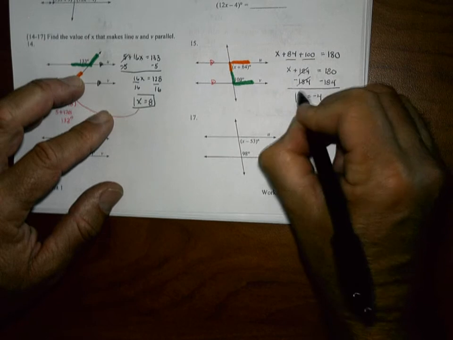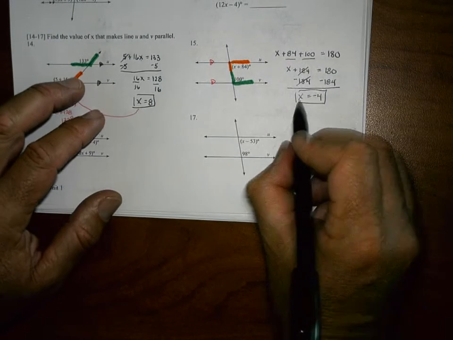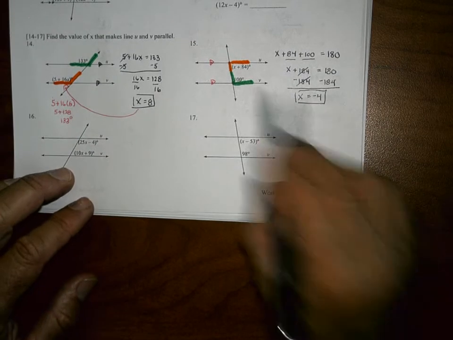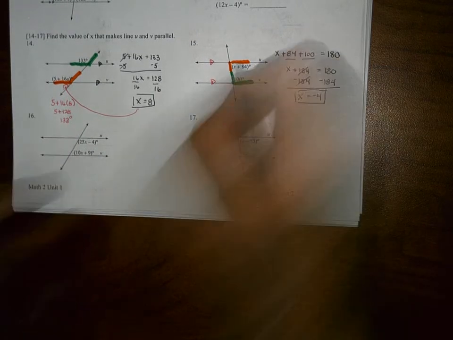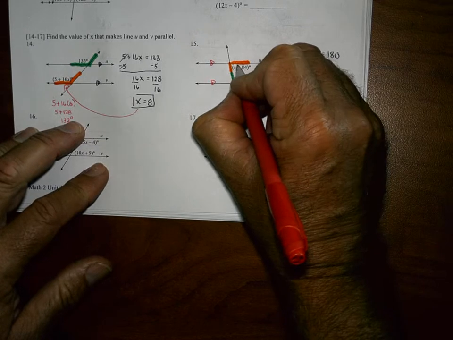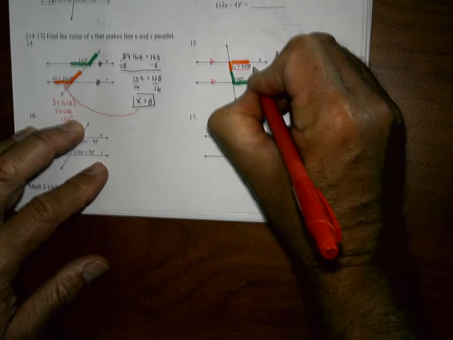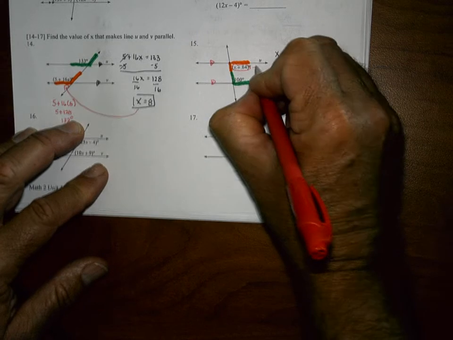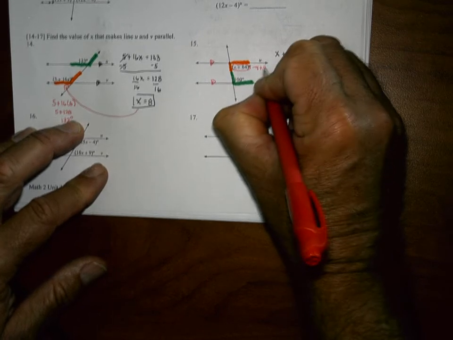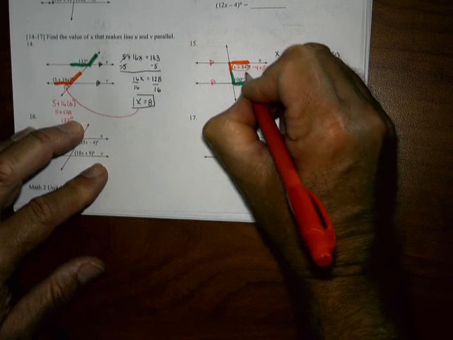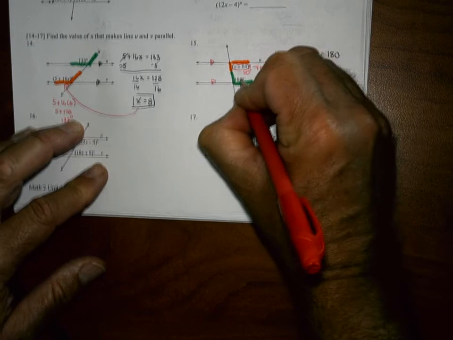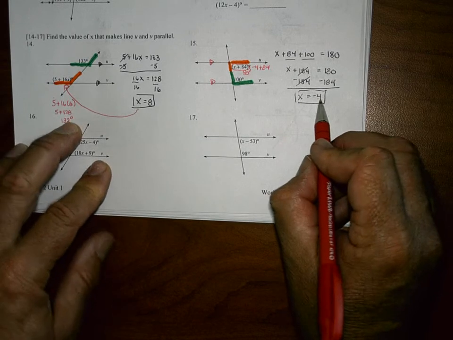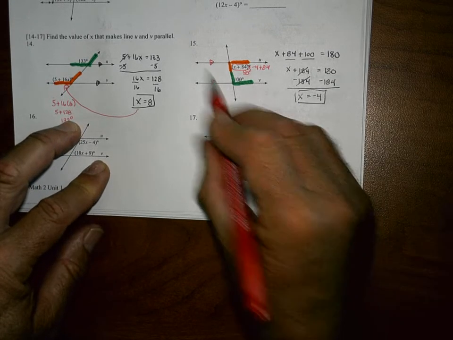So there's my answer. Now, remember, we're not saying that these angles are negative 4. That would be impossible. We're saying that the value of x is negative 4. And check this out. If I took this expression and substituted negative 4 in the place of x, this angle would become negative 4 plus 84, which is 80 degrees. Well, 100 plus 80 is 180, which is what I want. So that's the only value that x could be in order to make these two lines parallel to each other.